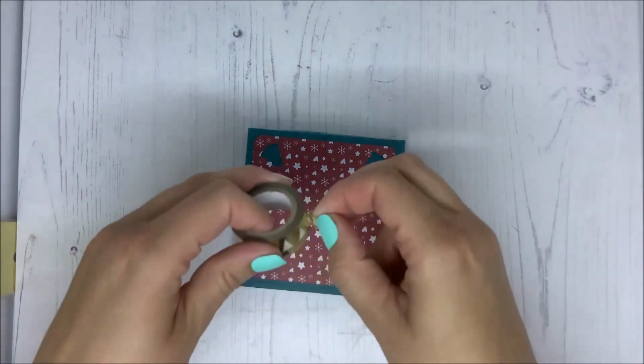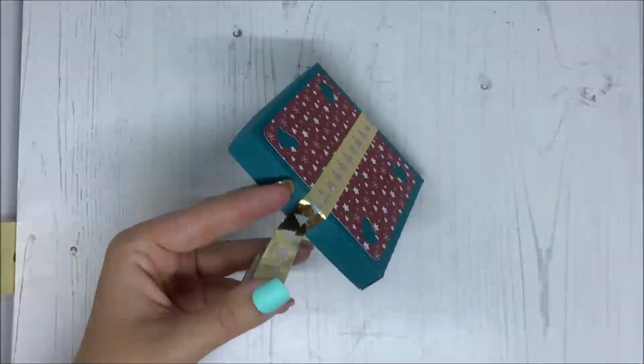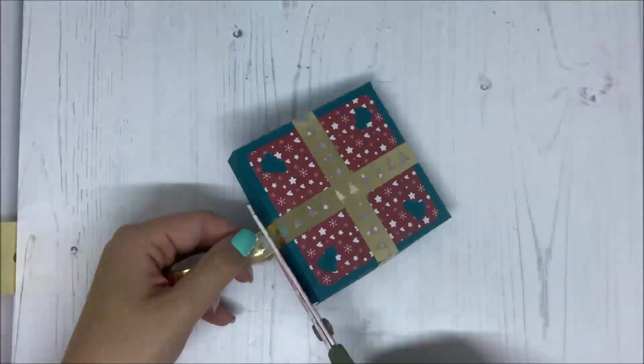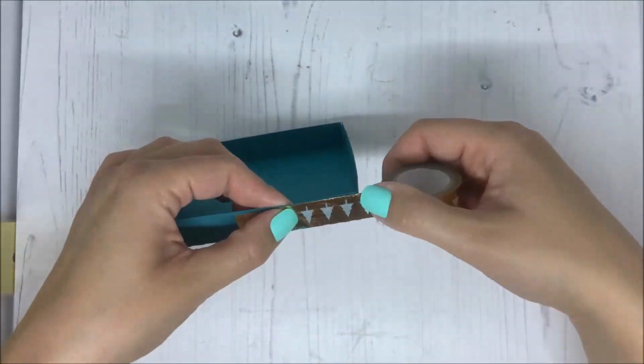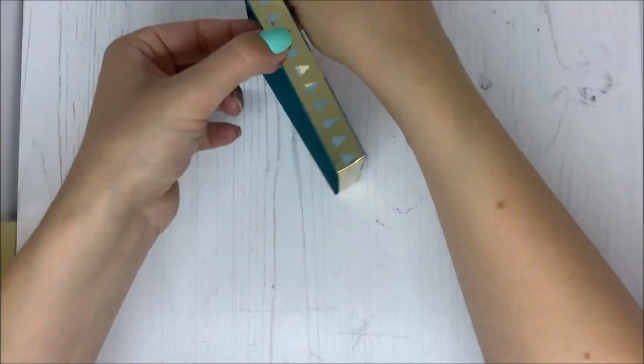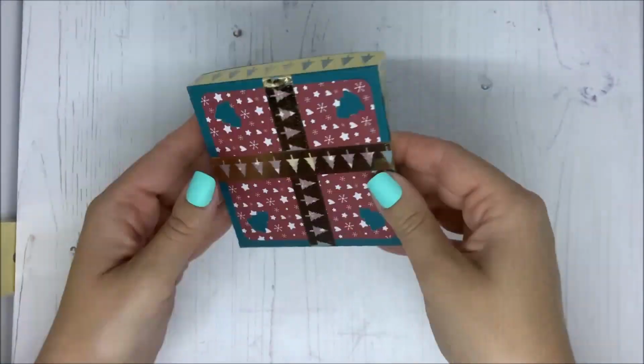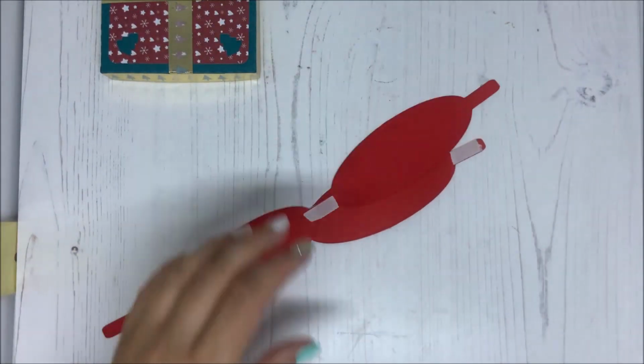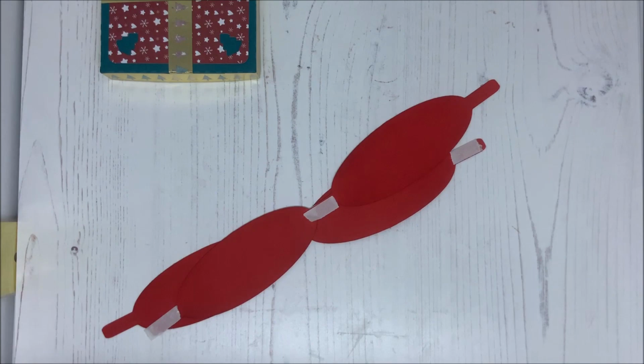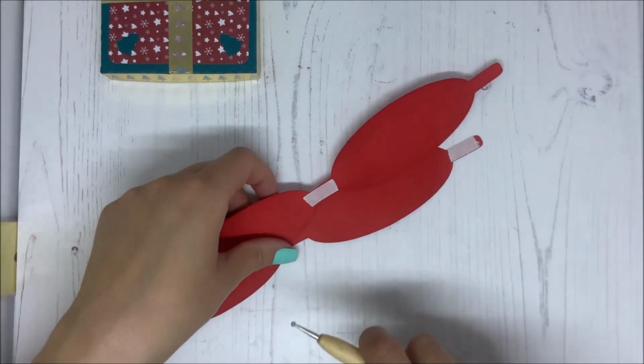And then I'm going to decorate it with some washi tape. Christmas themed, obviously. There we go. And I'm going to put that to one side, and I'm going to make the bow for the top of the box.